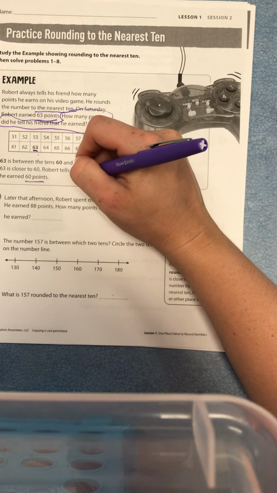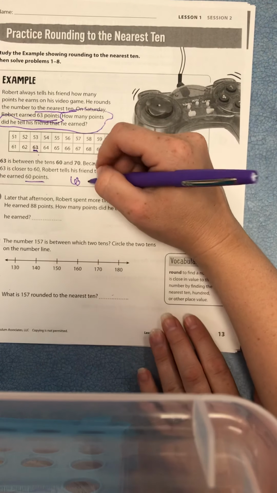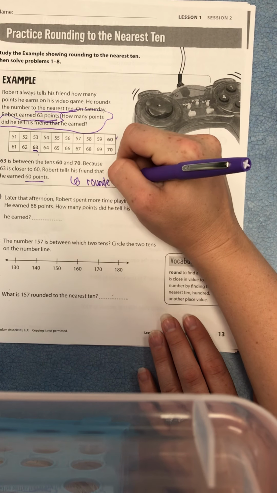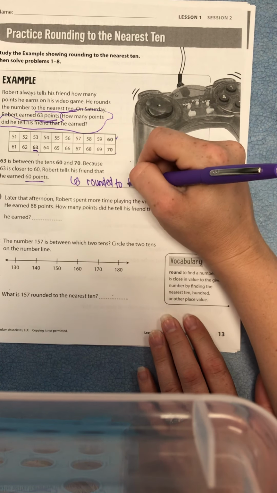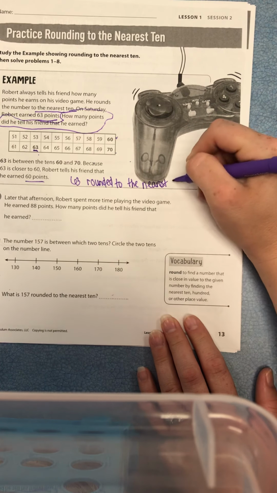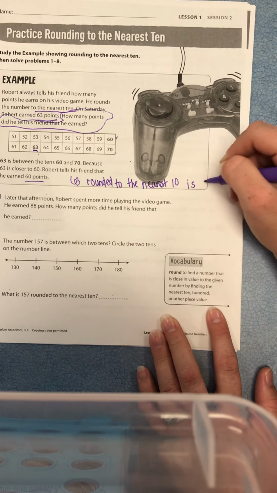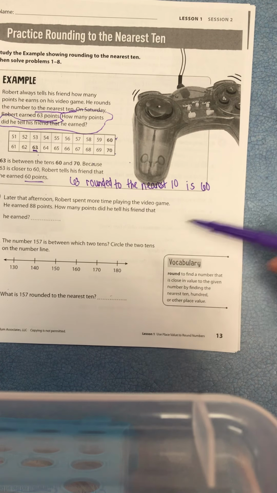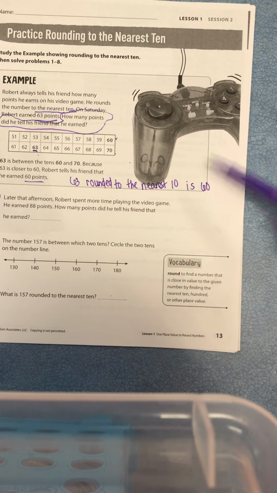Okay, so 63 rounded to the nearest 10 is 60. Did I have to write that there? No, not necessarily, but it helps me to focus my attention on what I need to solve the rest of the problems on this page.